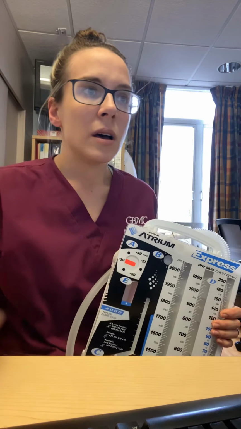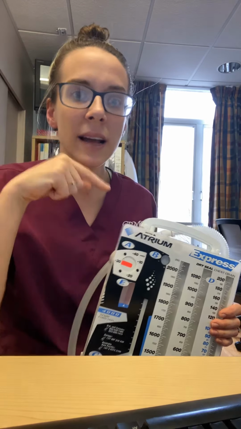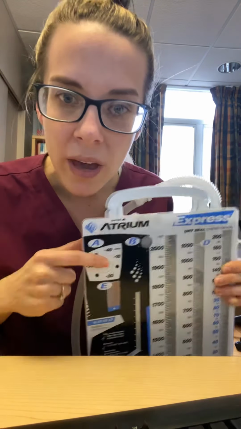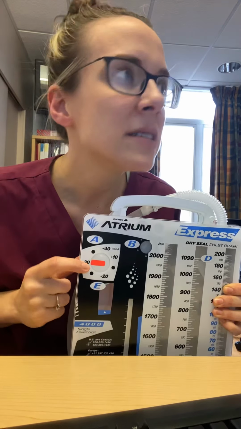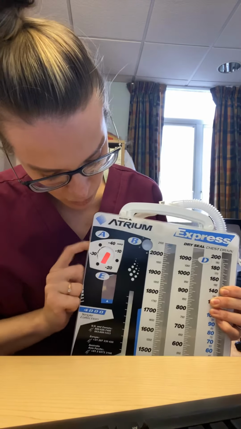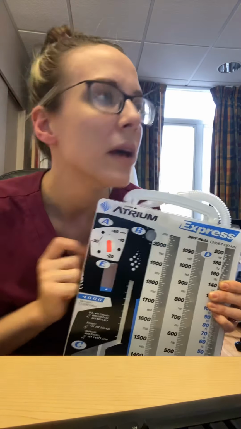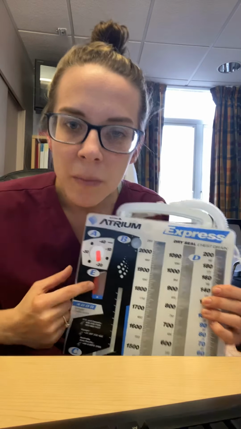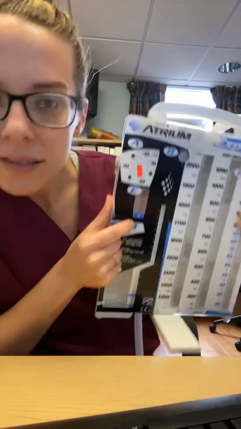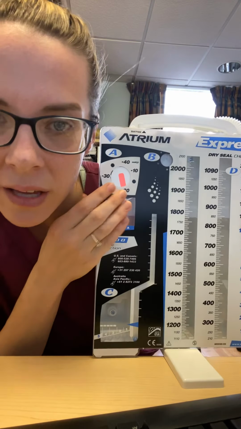Okay, so as long as we have our suction tubing on and the gauge is on, connected to this little lip, we have our suction set where we want it. -30, though most commonly it's -20. So let's switch that to -20 using this little dial. We're making sure that our bellows is at the delta, at this little arrow right here, so we know confidently that we're at -20.